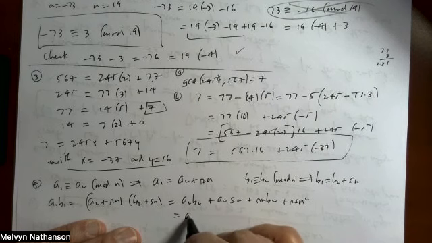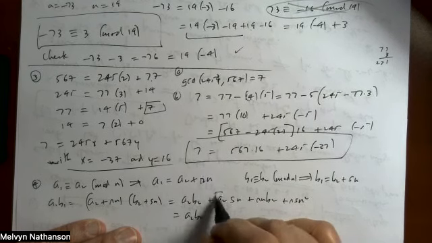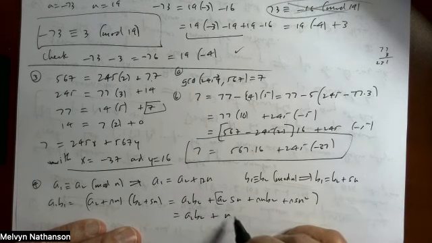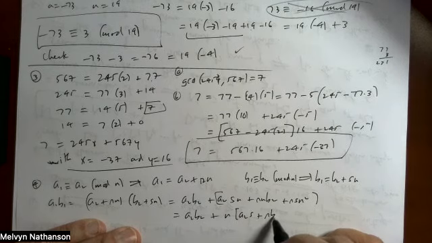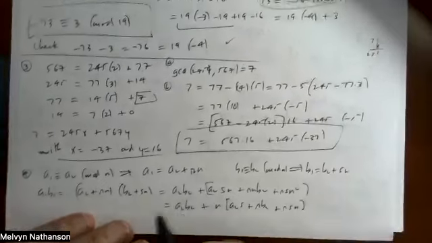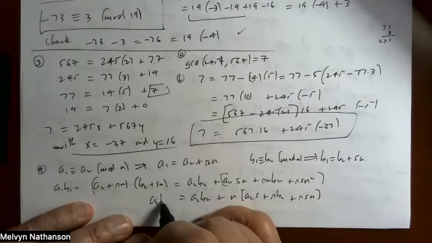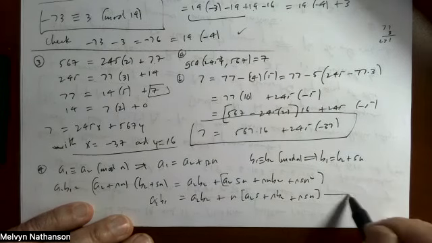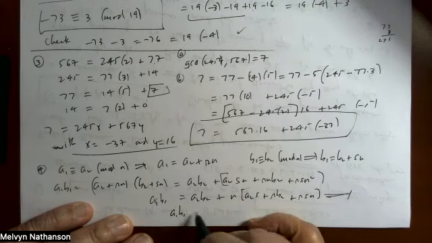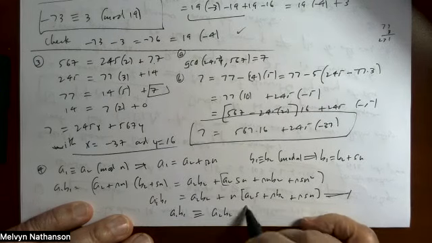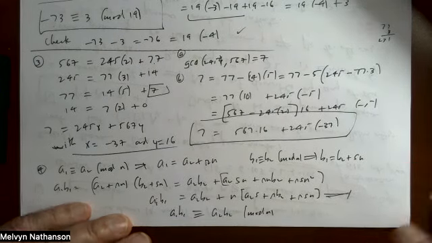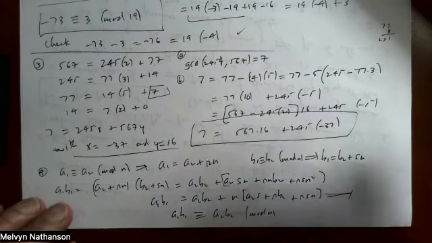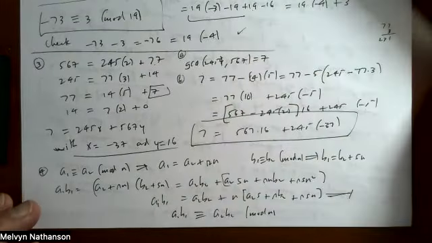This is equal to A2B2 plus, and from this, I can factor out an n times A2S plus RB2 plus RSn. In any case, A1B1 is A2B2 plus a multiple of n. So that means that A1B1 is congruent to A2B2 mod n, which is exactly what we had to prove.